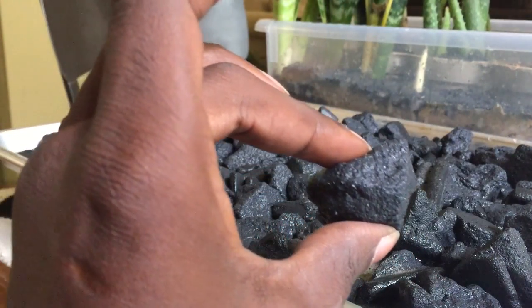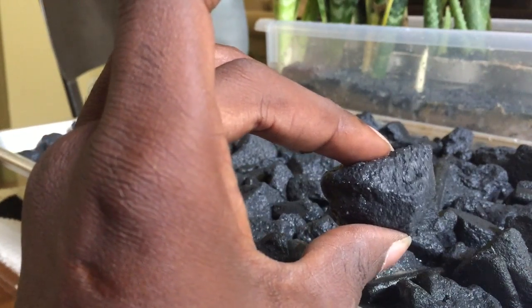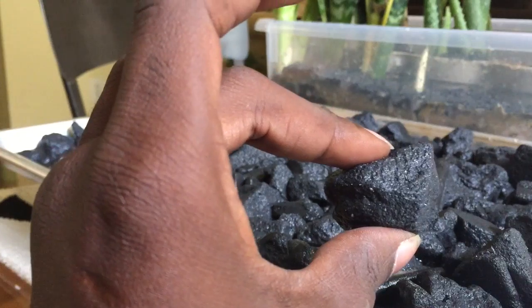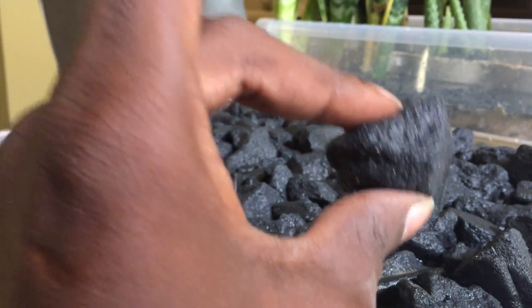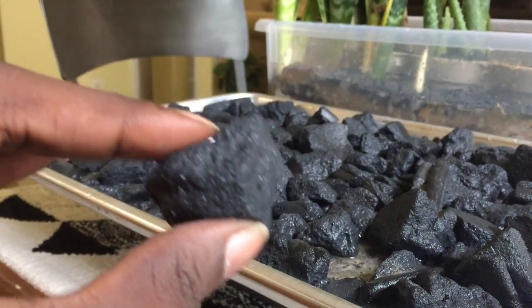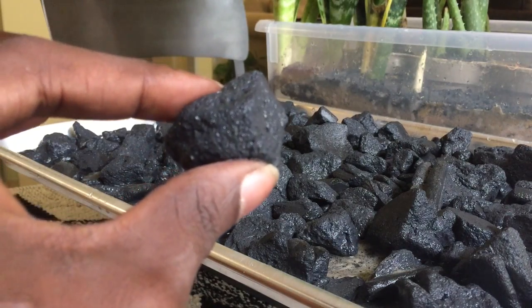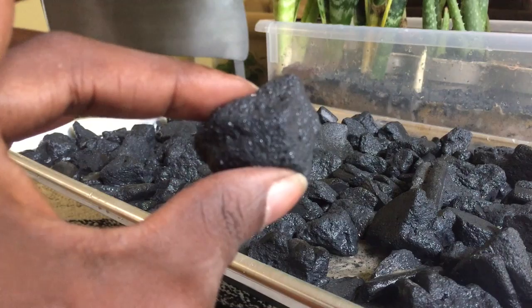Now, this is the material, the cooling and heating composite material. On the surface of this material are micropores.